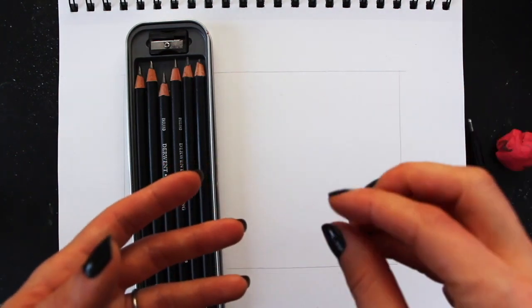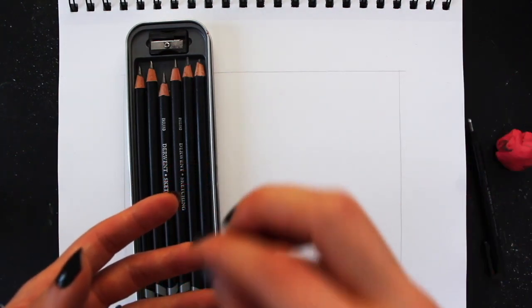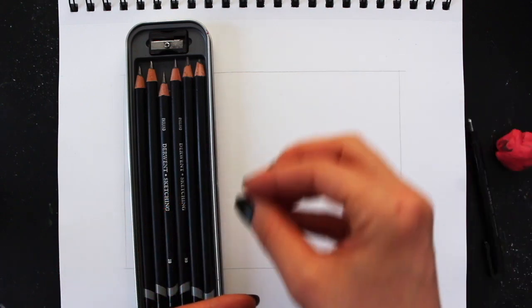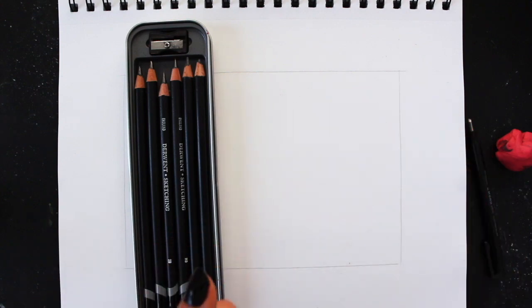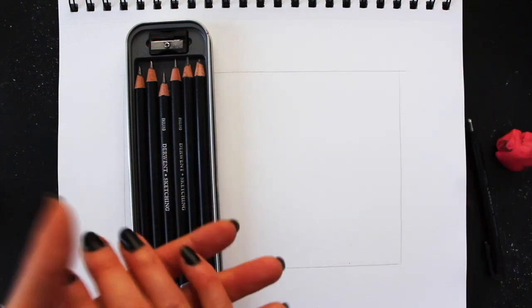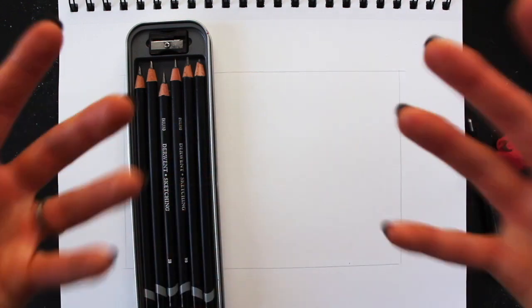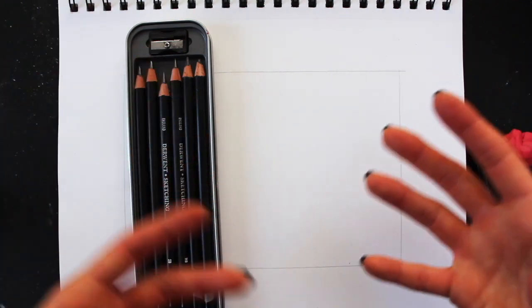So we're going to be really focusing on observing different value areas, darkest areas, mid-tone areas, and lightest areas in that reference photo so that we can make those different value areas happen in our drawing and arrive at a sense of three-dimensional form of believable light and shadow.